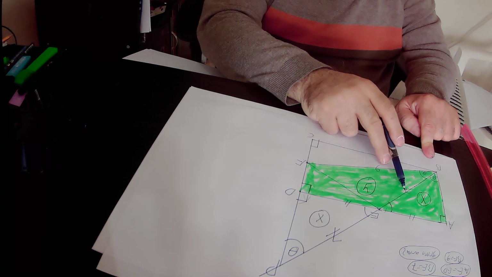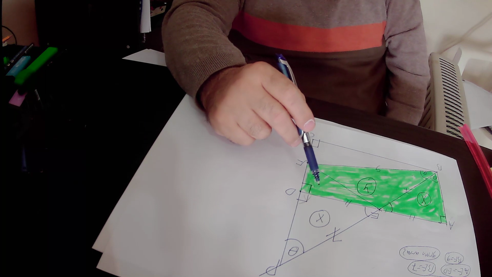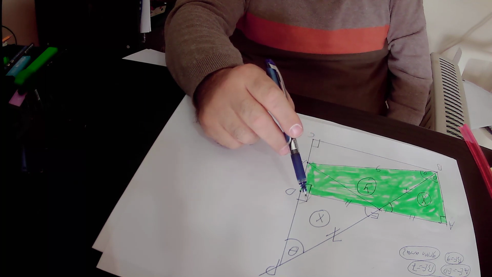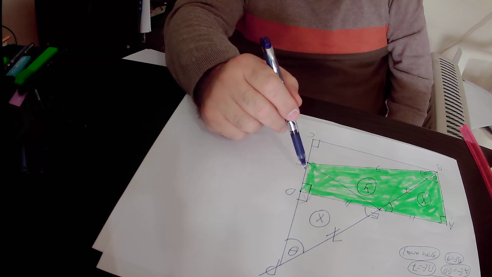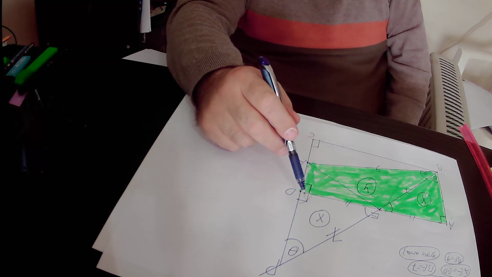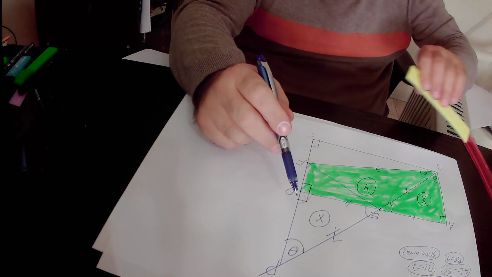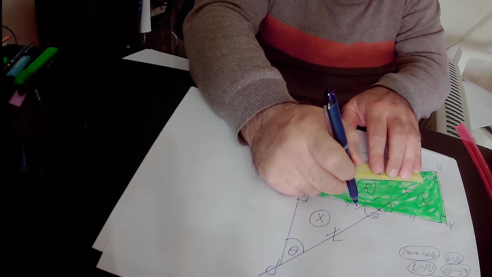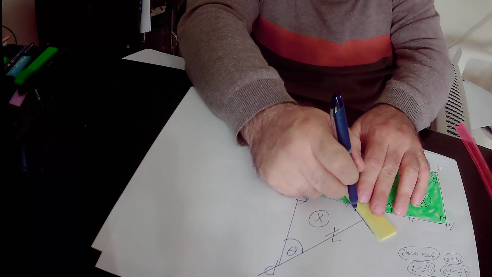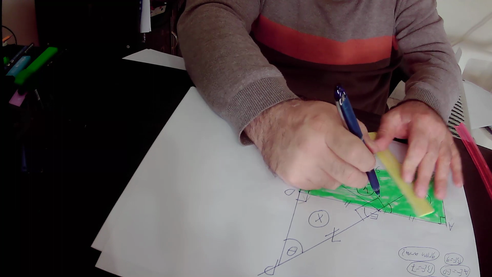BE equals 7 units and EP also equals 7 units. And according to rule number 3, the median to the base FE is also perpendicular to the base BP. That is to say, this angle equals 90 degrees and this angle also equals 90 degrees. Okay?